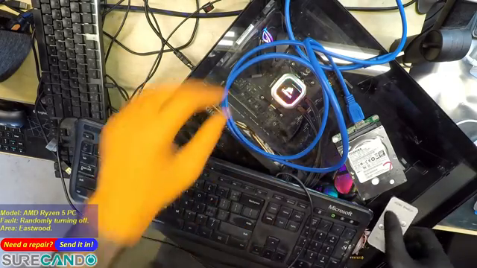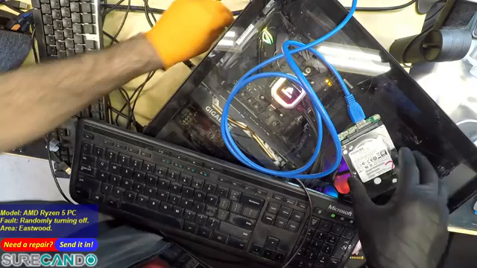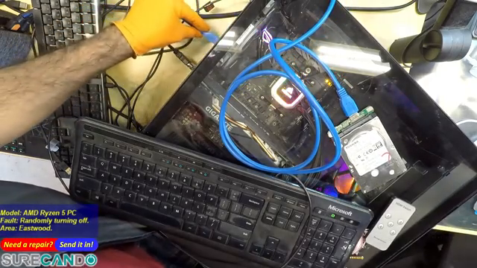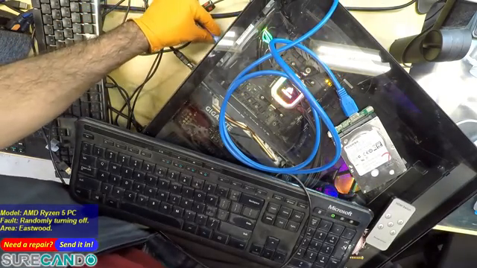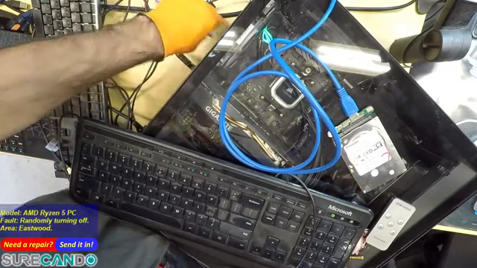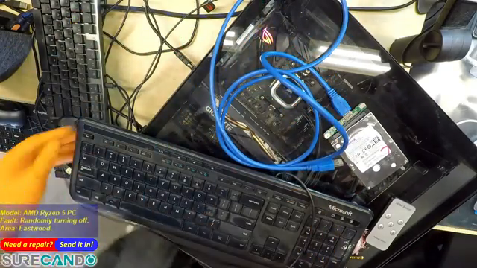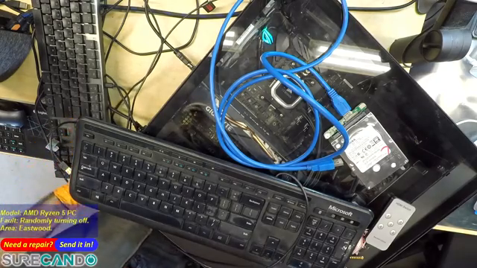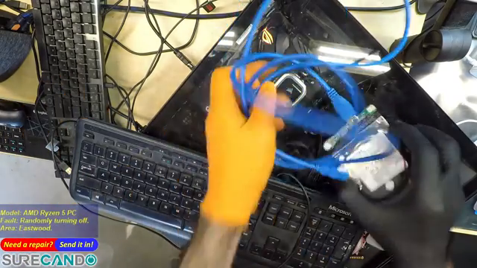Now, let's plug it in. 1, 2, 3, and now I'm going to plug it anywhere. Here we go. Boom. Okay, so I wouldn't have seen this problem earlier because I'd just plugged in a wireless keyboard and mouse controller.